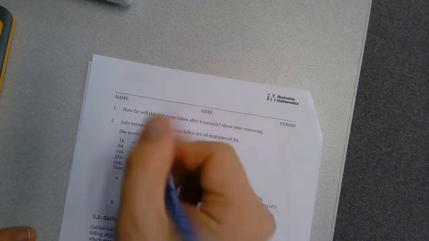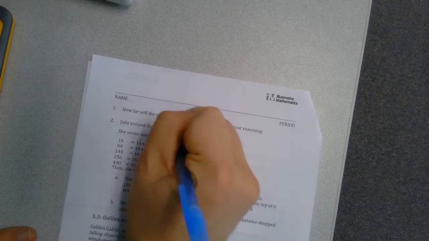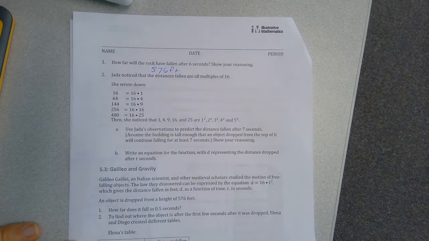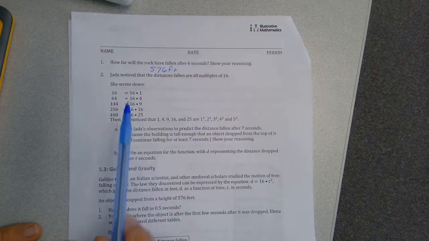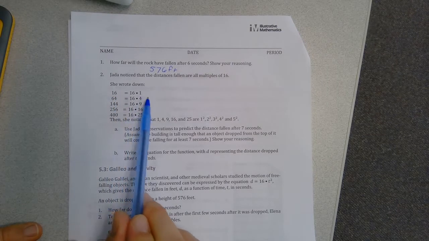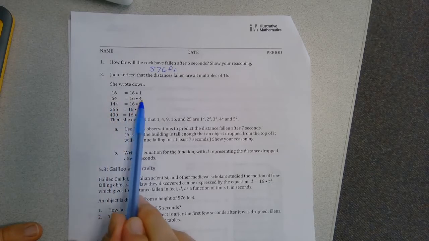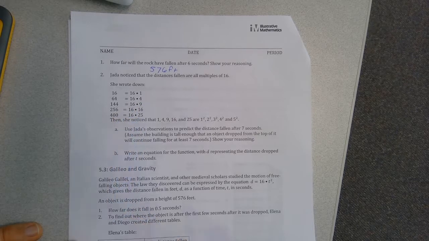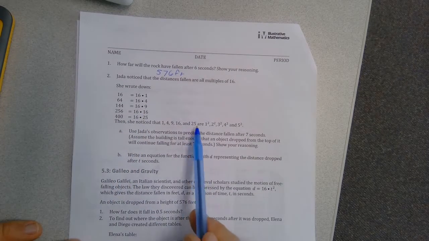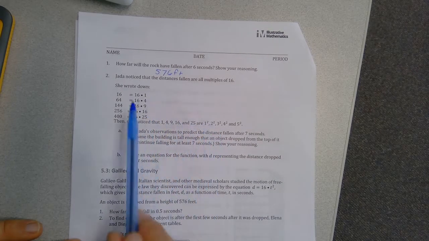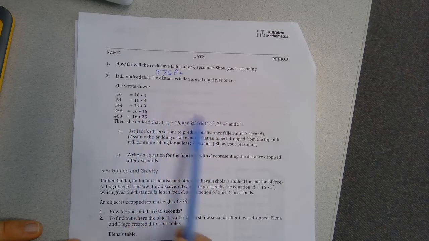So how far would the rock fall after 6 seconds? It would be 576 feet, which we already said doesn't make sense because the building is only 500 feet. Now we said, Jada wrote down that 16 equals 16 times 1. 64 is 16 times 4. 144 is 16 times 9. And these are all multiples of 16. She also noticed that 1 is 1 squared, and 4 is 2 squared, and 9 is 3 squared.